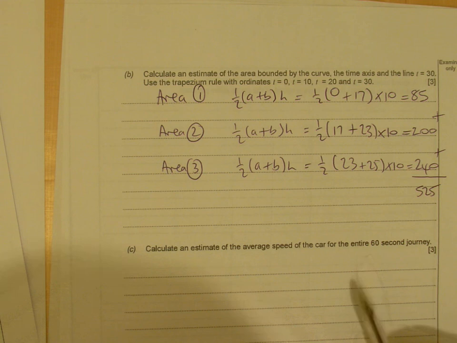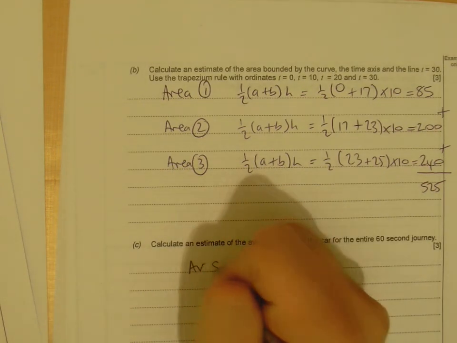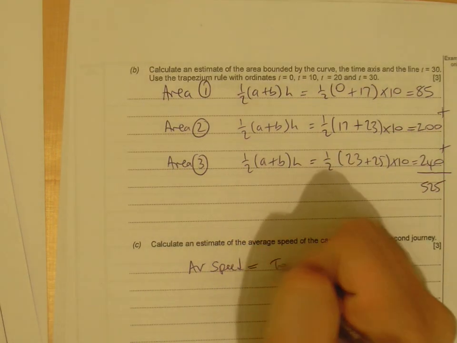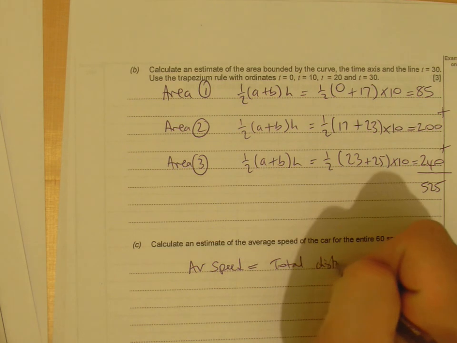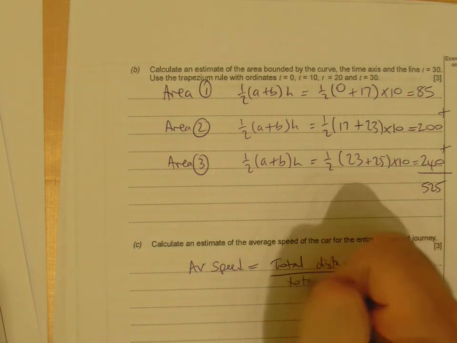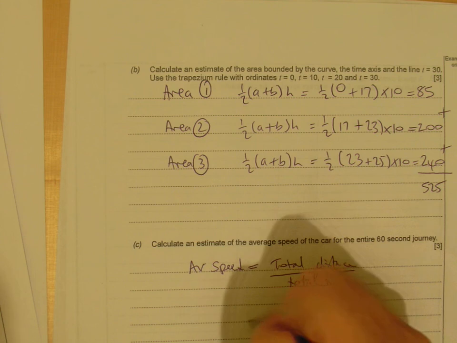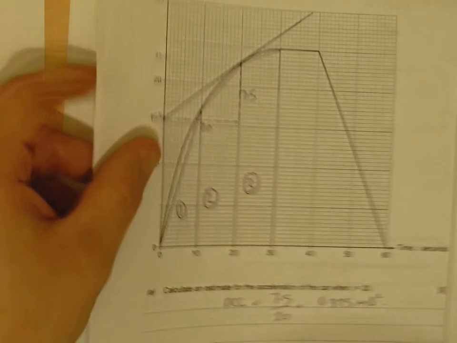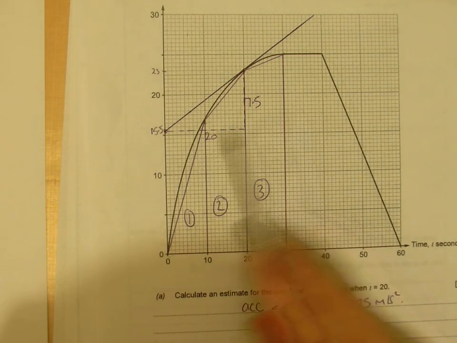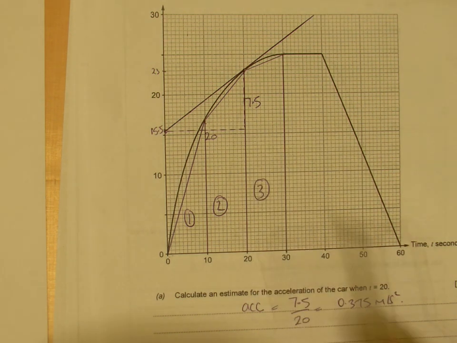Now part C, it says calculate an estimate of the average speed of the car for the entire 60-second journey. And remember, for average speed you need the total distance divided by the total time. Now to get the total distance for the entire 60-second journey, you just need the area under the whole curve, okay, because the area gives you the total distance.